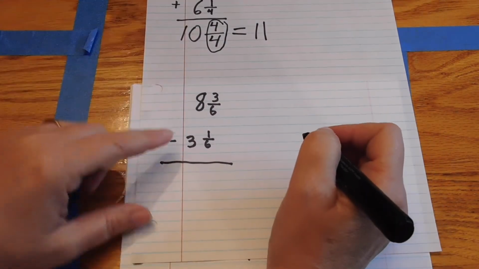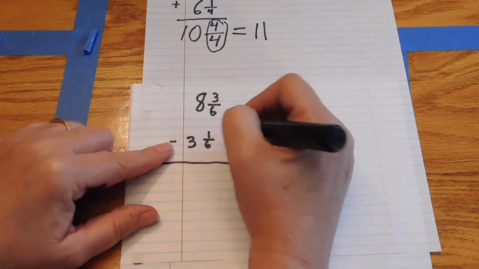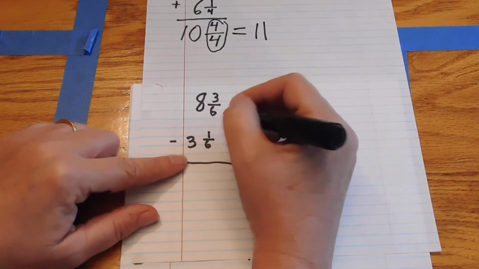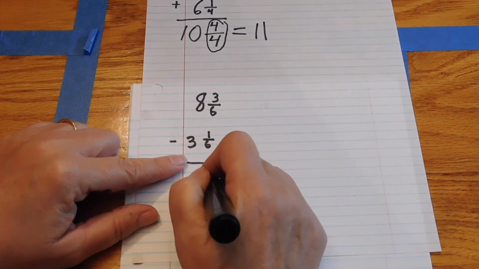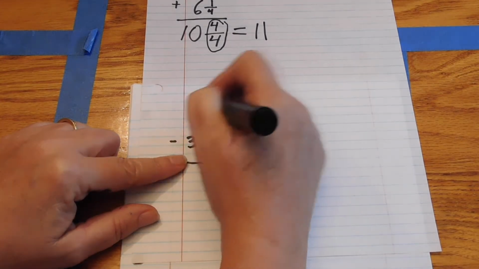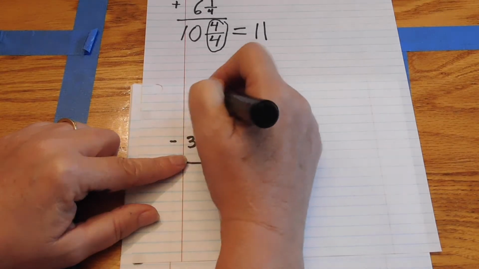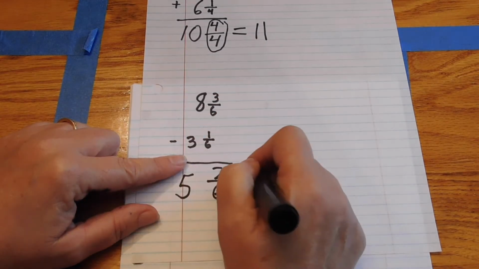Okay. Now we have 8 and 3/6 minus 3 and 1/6. So we do the fractions first. They both have 6 in the denominator, so we know our answer is going to have 6. 3 minus 1 is 2. 8 minus 3 is 5. Now we're going to do something.